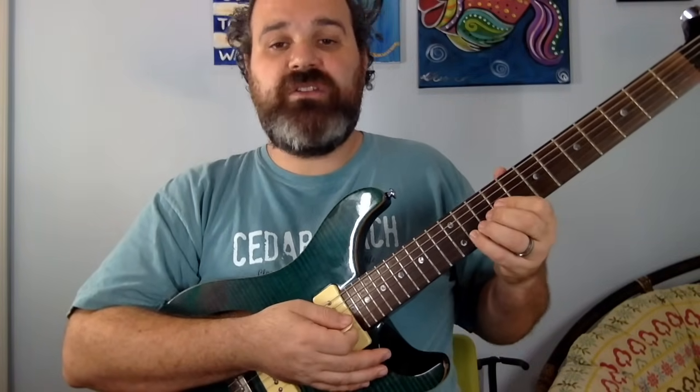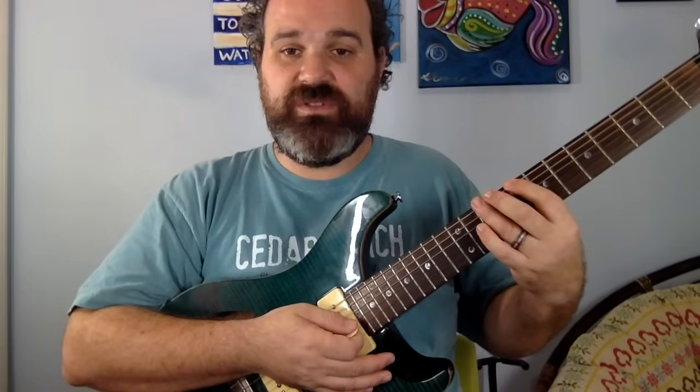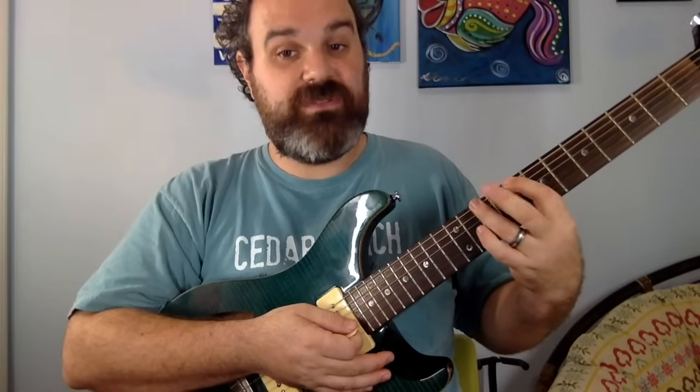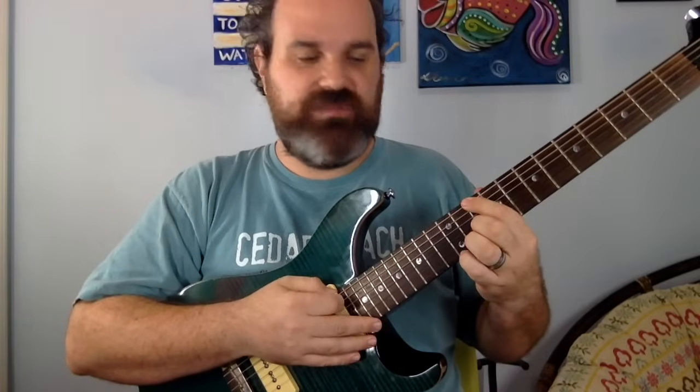And on to the Form 4. So now we go back to here's our Form 3, which is on the 8th fret, the 10th fret. The second note of the Form 3 starts your Form 4. I love Form 4. I don't know why. I just do. So here is the shape itself.